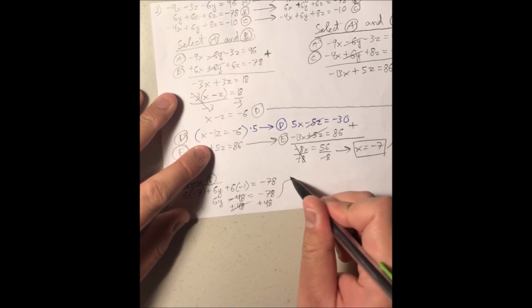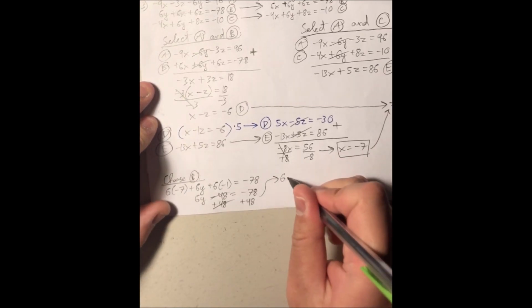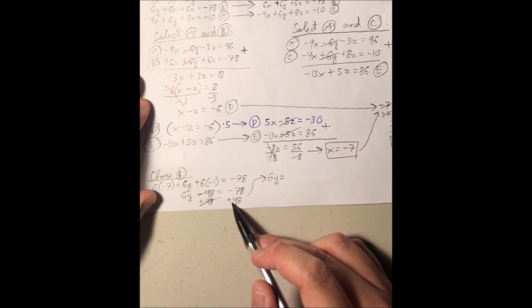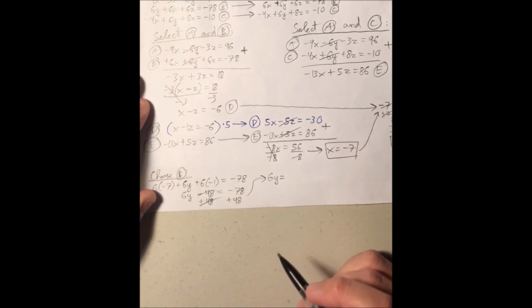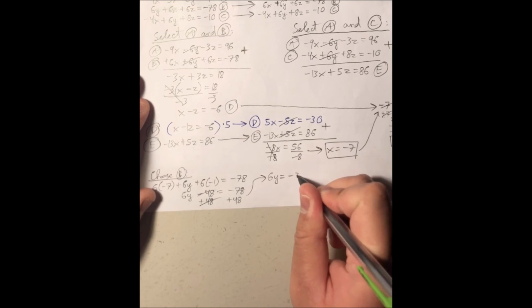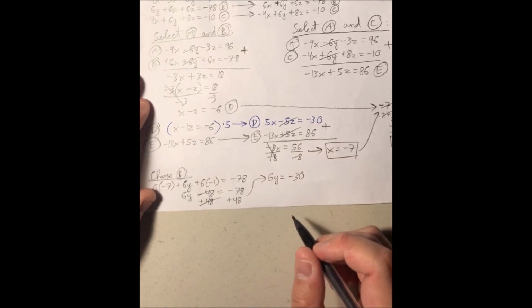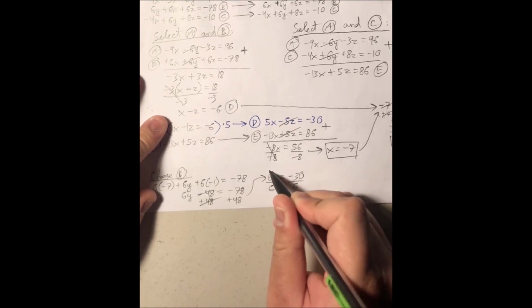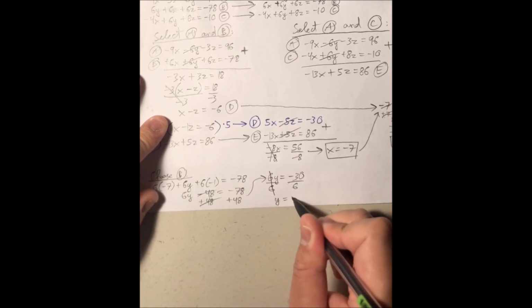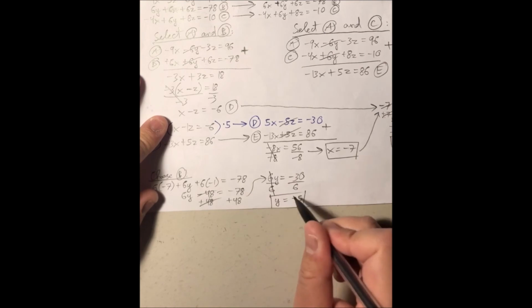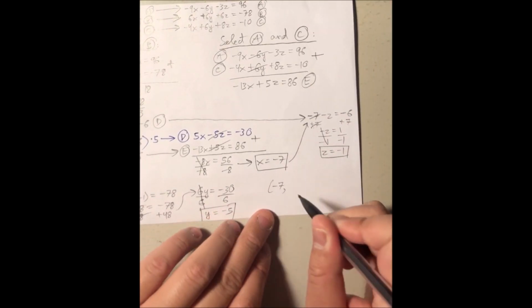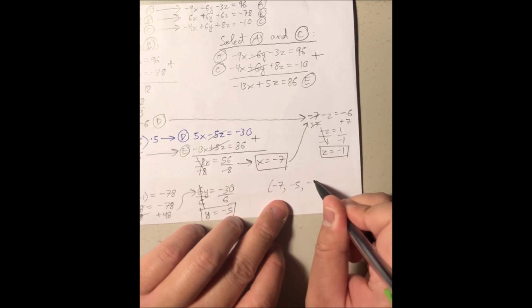I'm going to have 6y equals, well, negative 78 plus 48 is going to be negative 30. And divide both sides by 6. I get y equal to negative 5. So the solution to this system is negative 7, comma, negative 5, comma, negative 1.